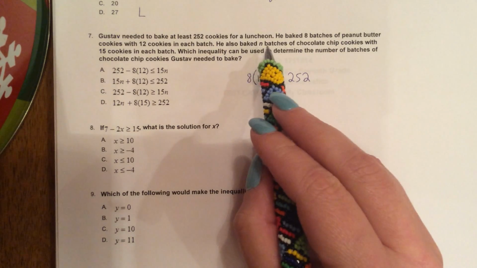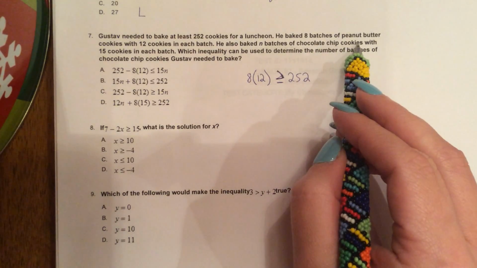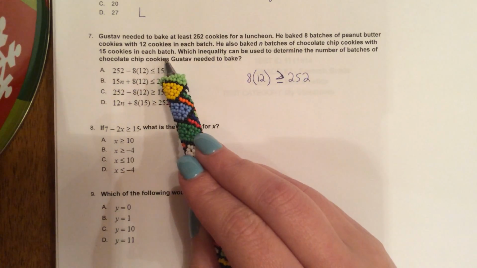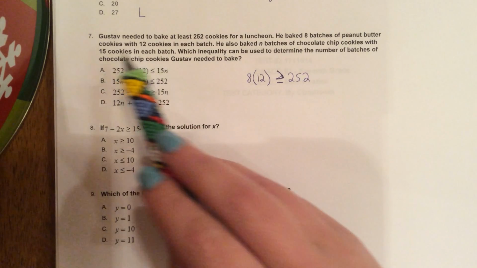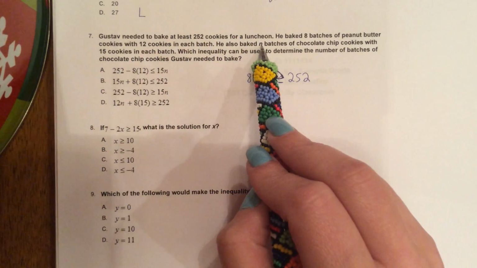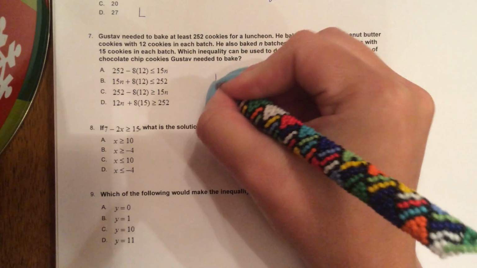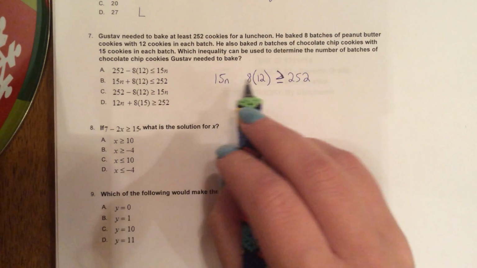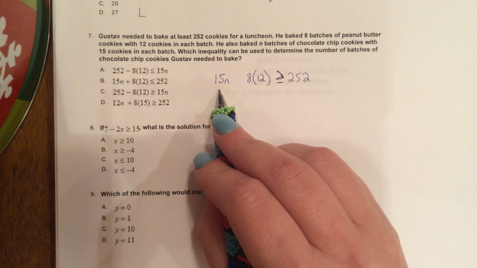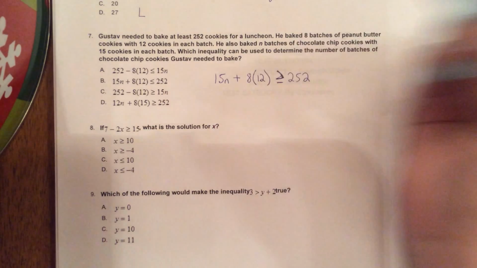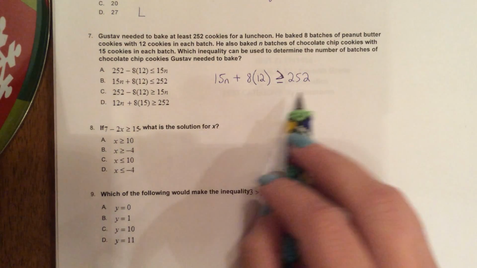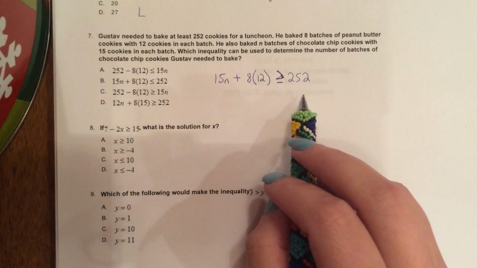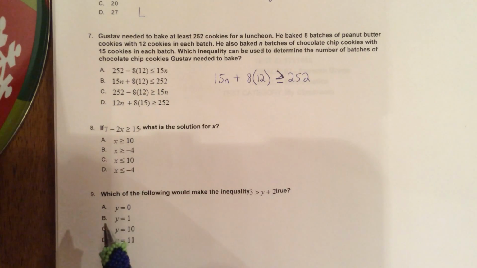He also baked n batches of chocolate chip cookies with 15 cookies in each batch. So again, we're going to do 15 cookies times the number of batches that we don't know. And then you would need to add the peanut butter cookies plus the chocolate chip cookies. So this would be how most of you would write the equation, which is correct, but it just doesn't match any one of these.